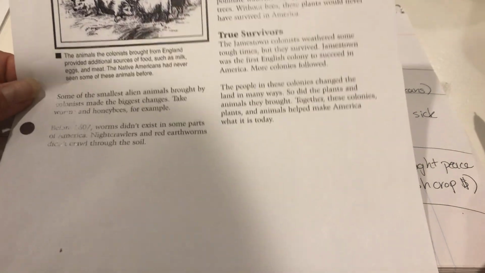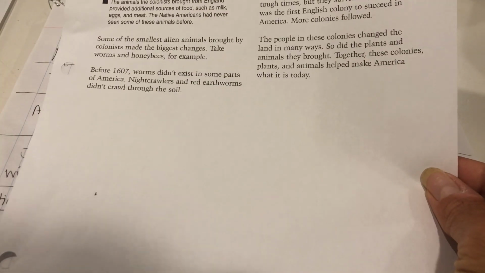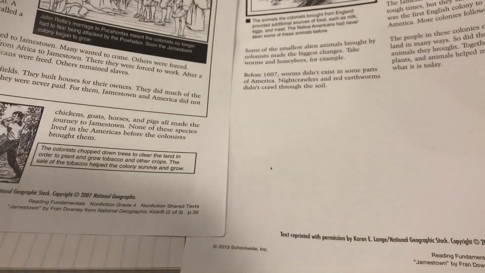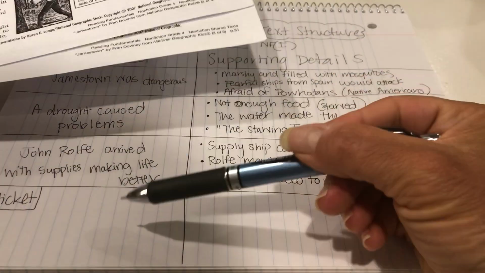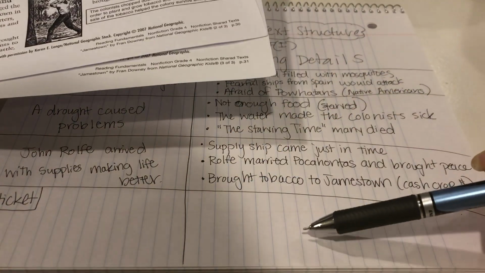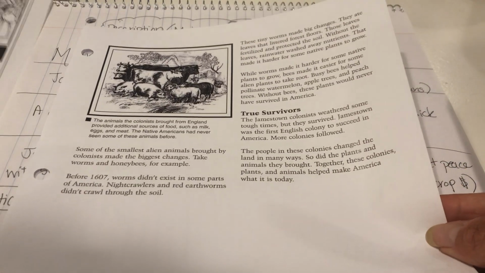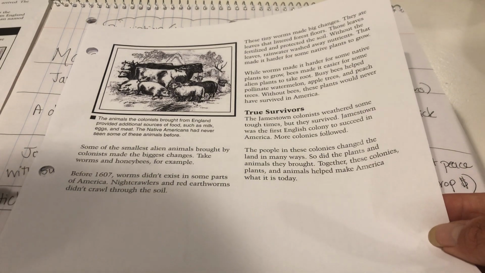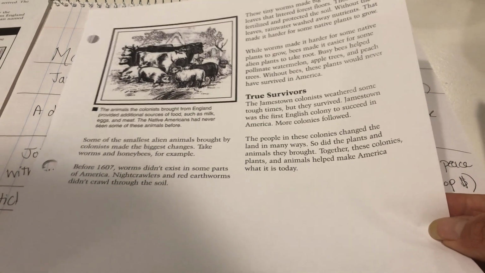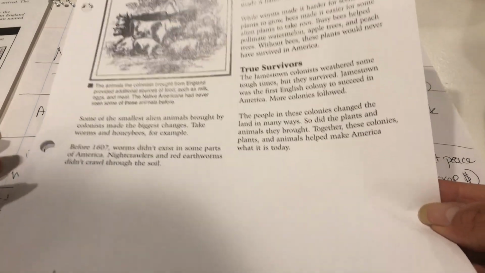That's really interesting. So for that section that we just read, Changing Land, I want you to write the main idea and 3 supporting details. Remember, you can go back or pause the video at any point of what I just read. Okay? So just for a changing land.